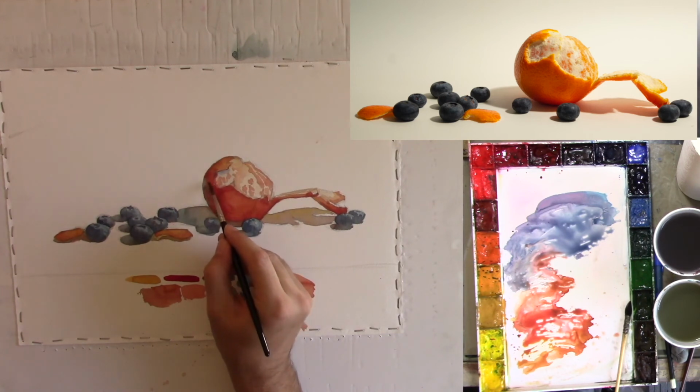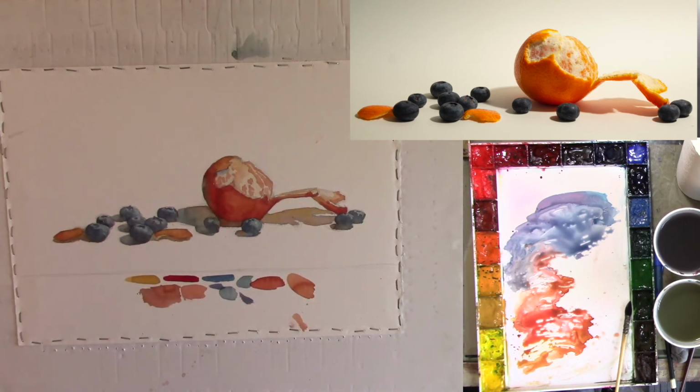Dropping a little bit of blue reflection back into this area. I might lift out later, but we'll make that assessment a little bit later on.